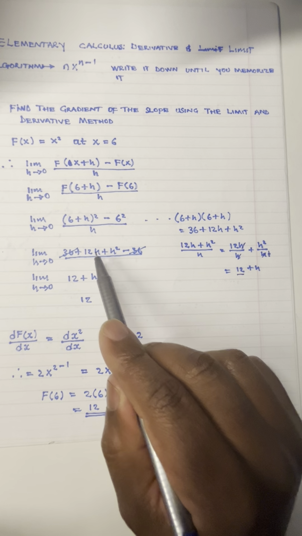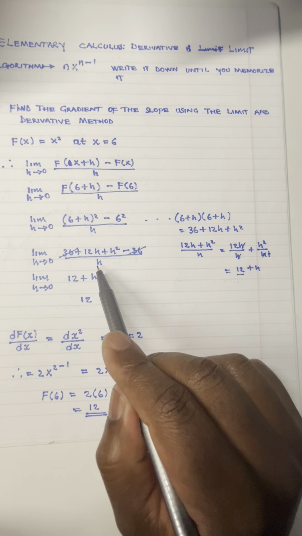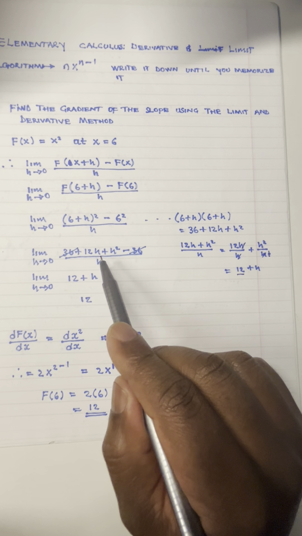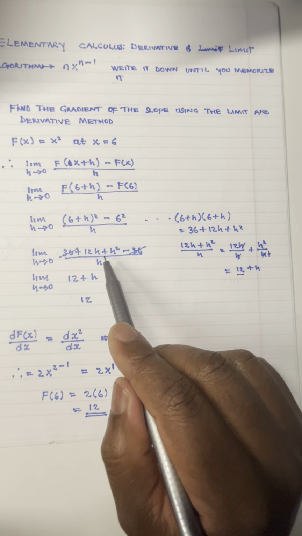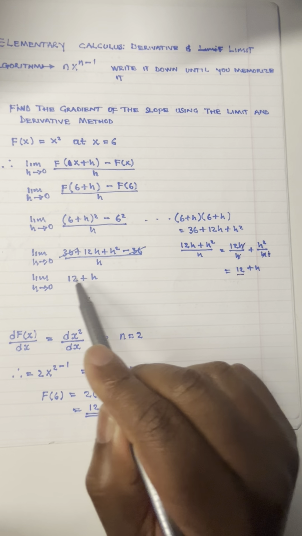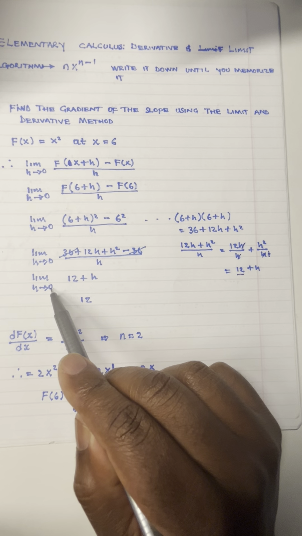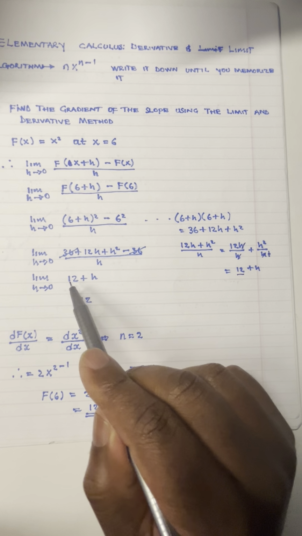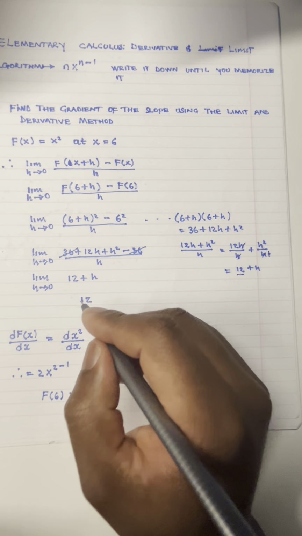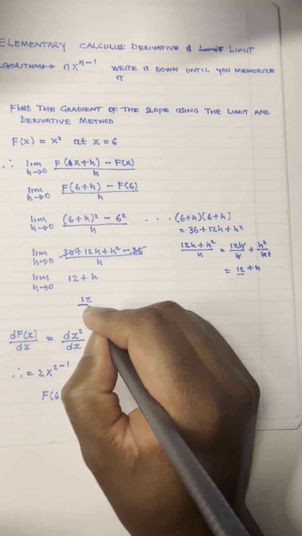If you take the limit and put in the 0 here, you will still be dividing by 0, so you haven't gotten rid of the 0. So the limit there would be wrong. But now that we are here, you can take the limit and put this 0 over there, and then it will be 12 plus 0, which would be 12. So the answer is 12.